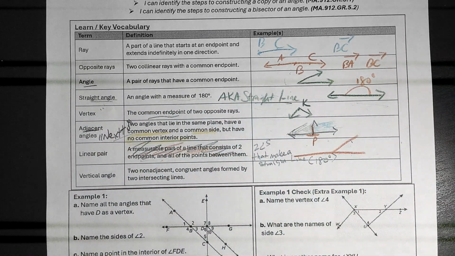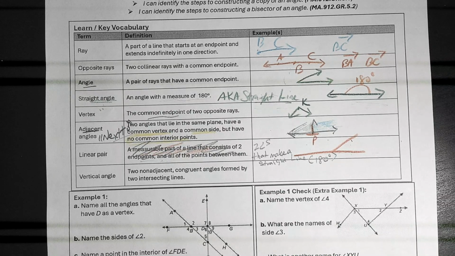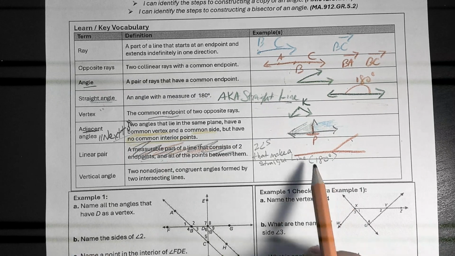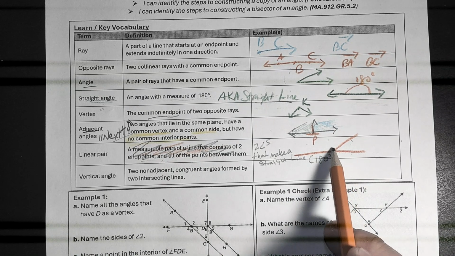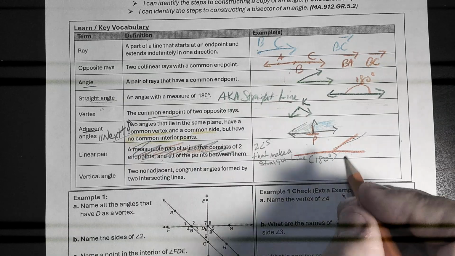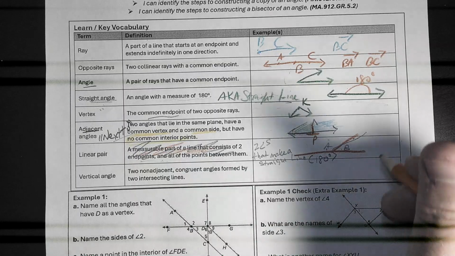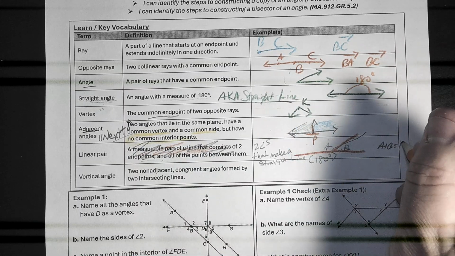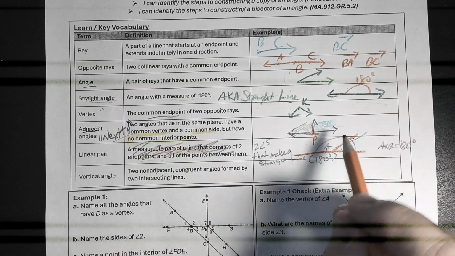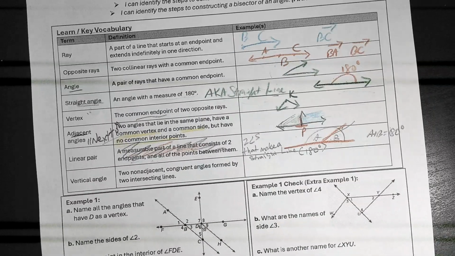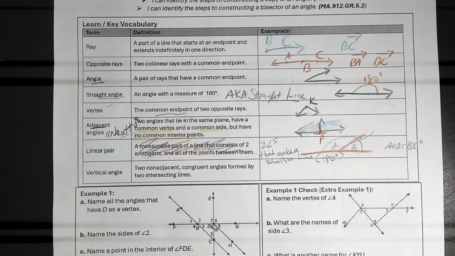So don't confuse that later when we talk about supplementary. Supplementary equals 180. However, linear pair, so see how this is a straight line. This is a ray that comes off of these straight lines. But this guy, we're going to say A, and this guy, we're going to say B. So A and B are going to equal 180 degrees. They also make a straight angle, just like up here. So I'm going to push that on you guys a lot. Very important.